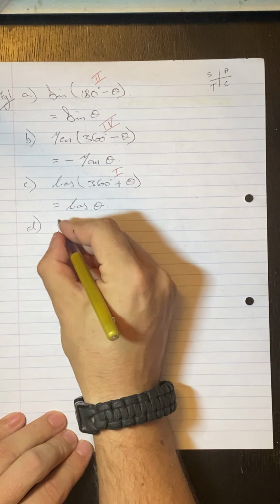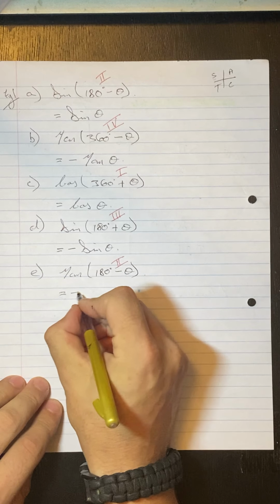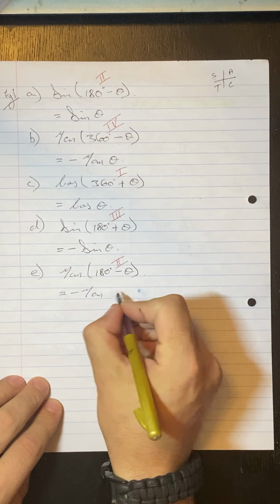Question E, tan 180 degrees minus theta. So 180 minus theta is in the second quadrant. We know that tan in the second quadrant is negative. So this would be negative tan theta.